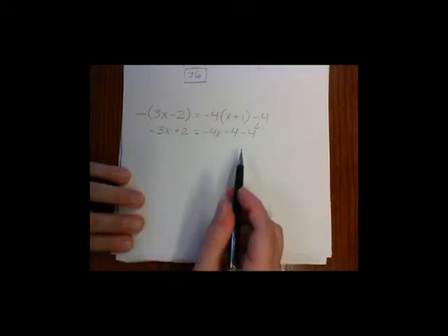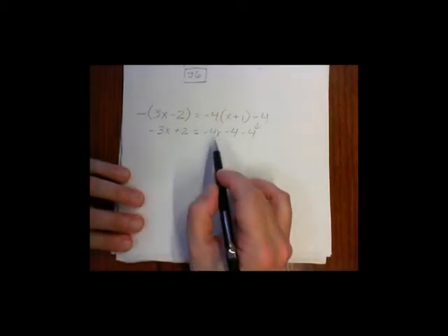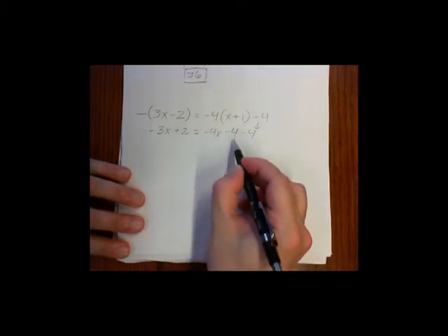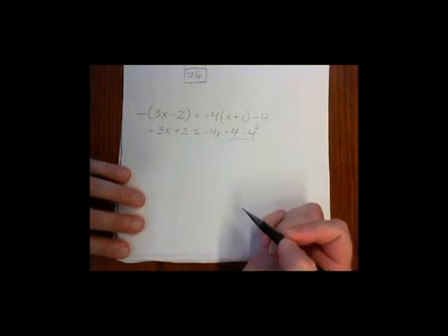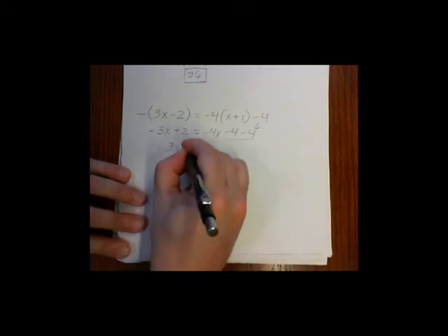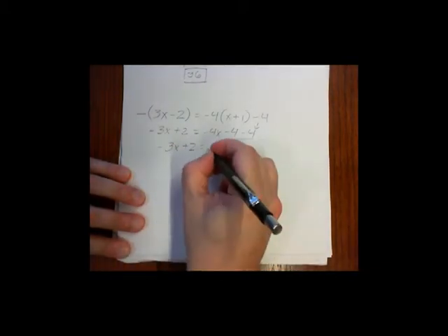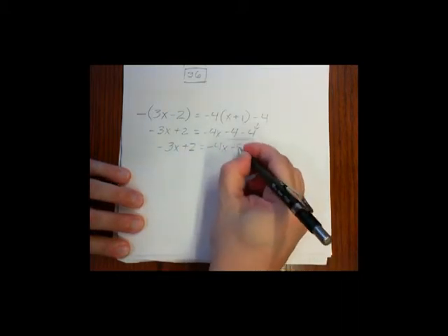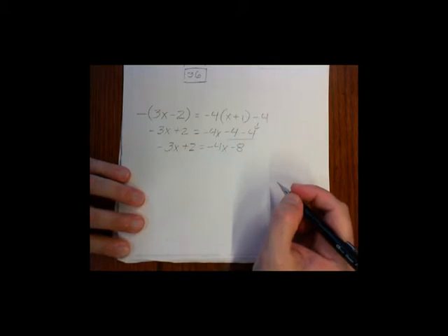Okay, now from this point, before I get my variable on one side, which I definitely want to do here very soon, I'm going to go ahead and simplify these like terms that I have over here. Negative 3x plus 2 equals negative 4x, and negative 4 minus 4 is minus 8.